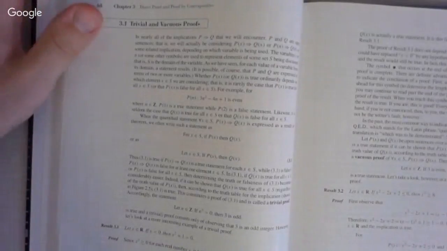Getting into it, the first thing in this section they tell us about is what trivial proofs and vacuous proofs are. A trivial proof is kind of what it sounds like. In this particular case, no matter what I started with for p of x, if q of x is always true, it's fine. So in this example, if n cubed is positive, then 3 is odd. Well, the conclusion is true no matter what here. So since the conclusion is true, it didn't matter about the truth value of p in this case.